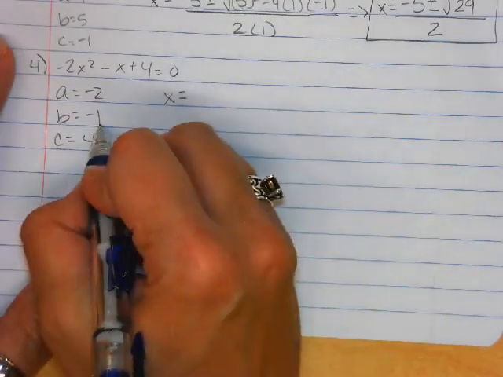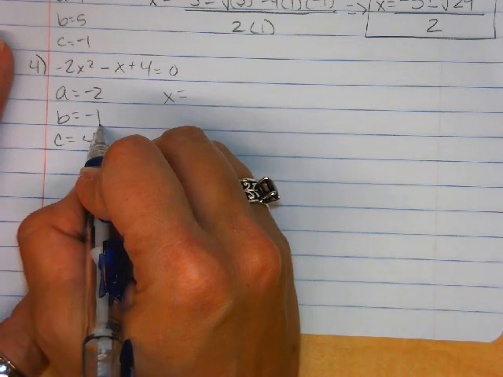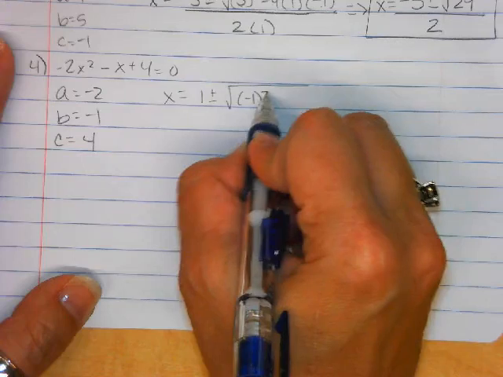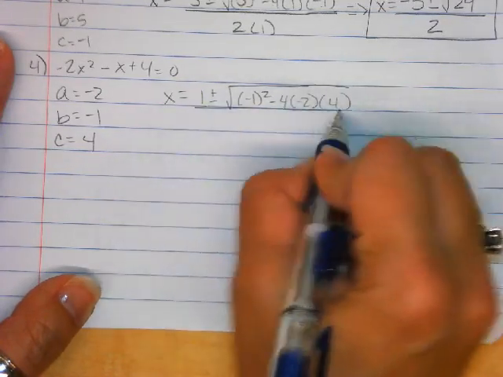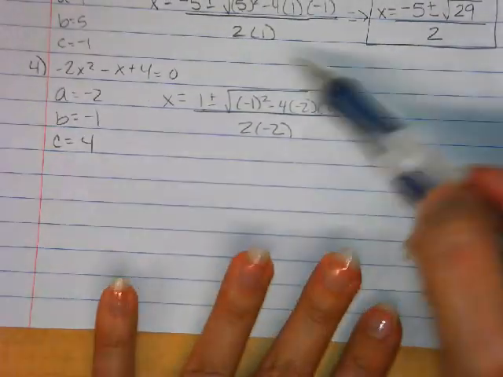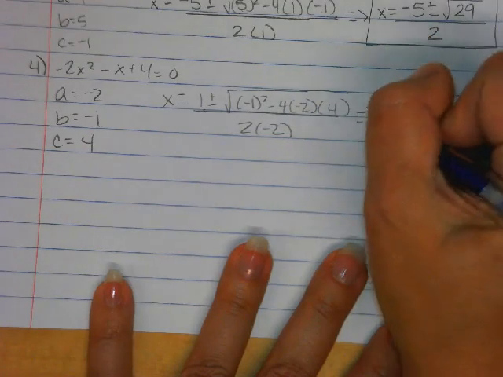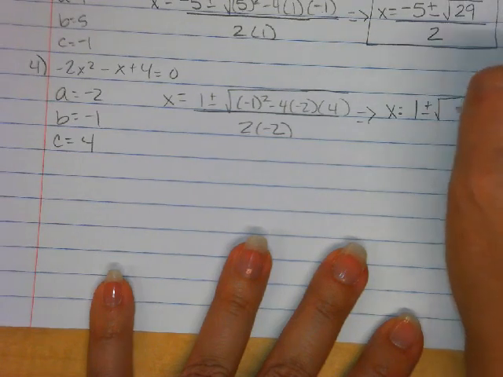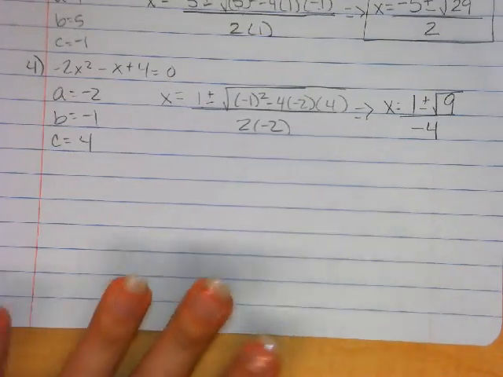x equals, so this is a negative. What happens to it? It becomes a positive. Negative 1 squared minus 4 times negative 2 times 4, all over 2 times a negative 2. So when we do this, we get 1 and a positive 8 is 9. Can we take the square root of 9? What's the square root of 9? 3.